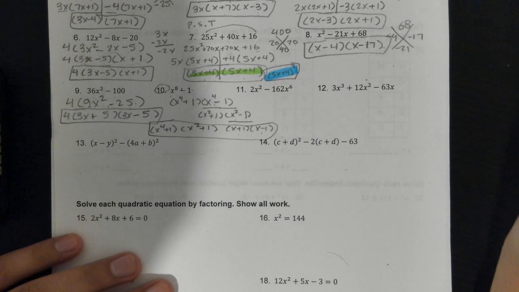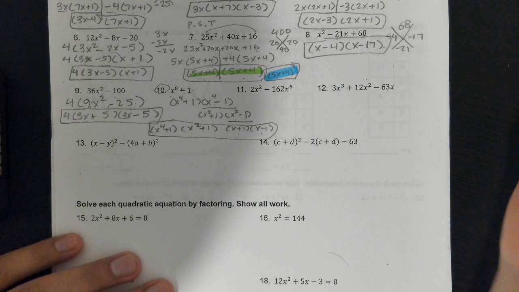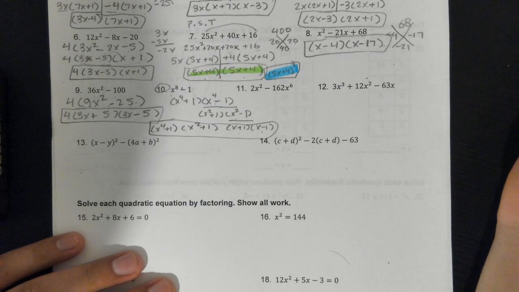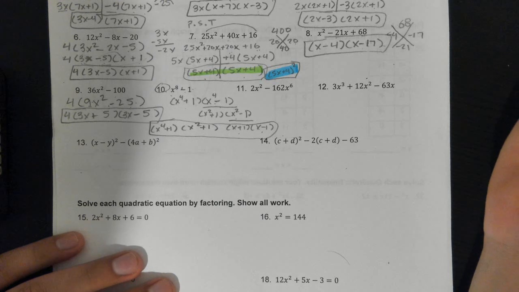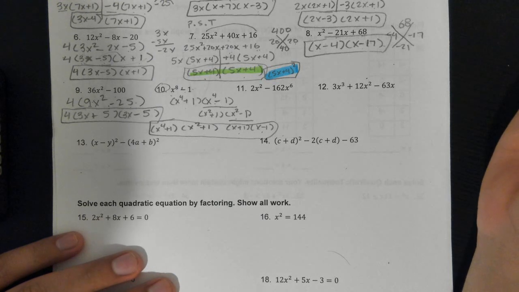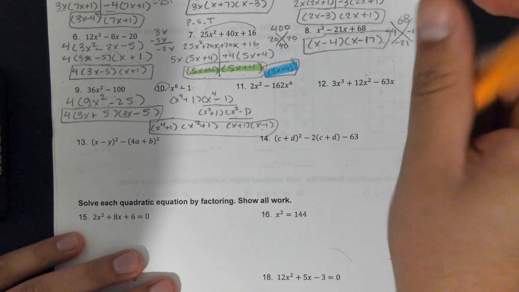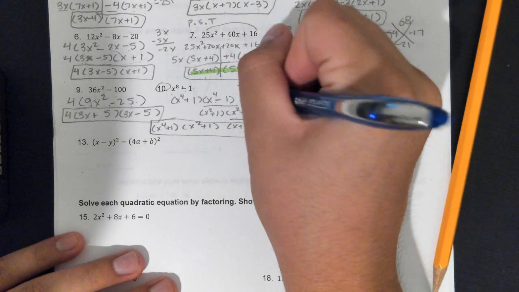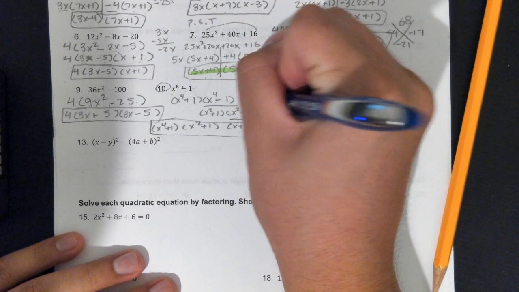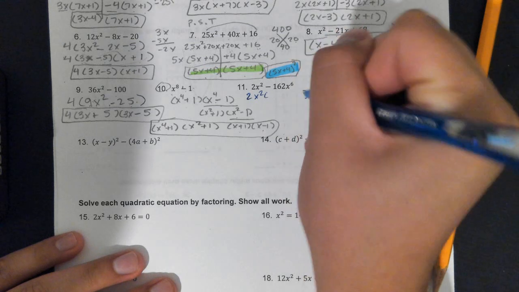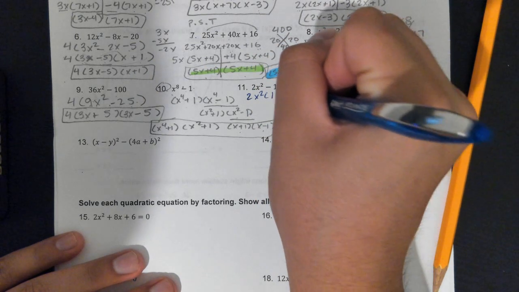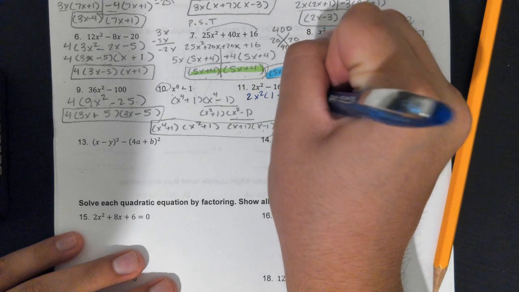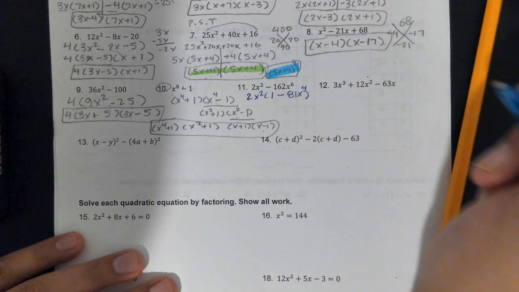Alright, so now let's look at number 11. So again, always check for GCF. 2x squared, 162x to the power of 6. This one, you can take out a 2x squared. Right, so let me do this one in a pen. So 2x squared, which leaves you with 1 minus 81x to the power of 4.